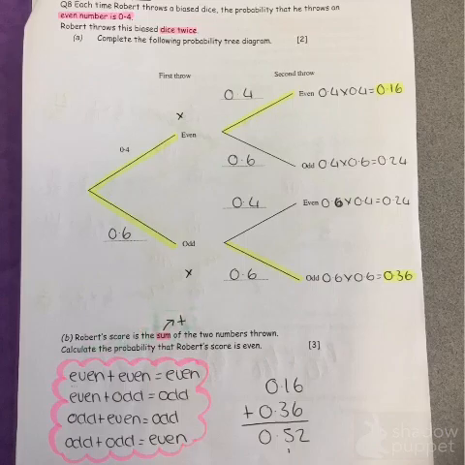Again, really good little annotations throughout the question of the two numbers. Calculate the probability that Robert's score is even. So look, there's that process of saying even add even was an even, add odd was an odd, etc. This is telling me that this person has chosen to go odd then odd, which will make an even. Look at the highlighter, it's telling me it's that answer there. Even then even then even, and it's giving me that answer there.